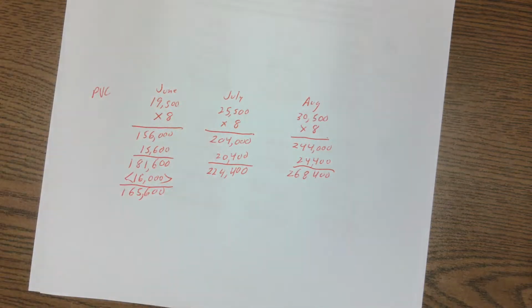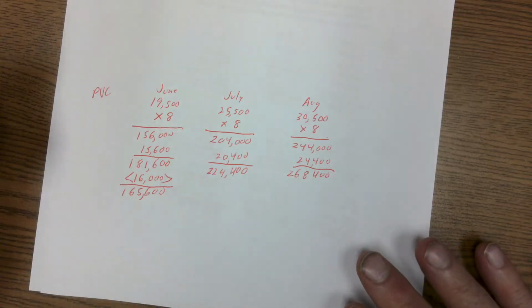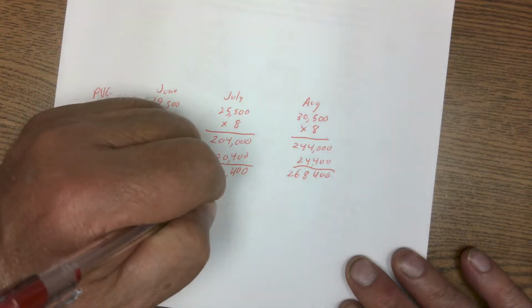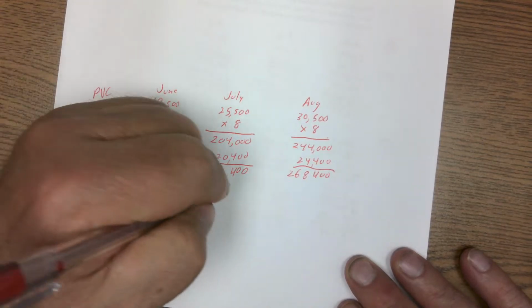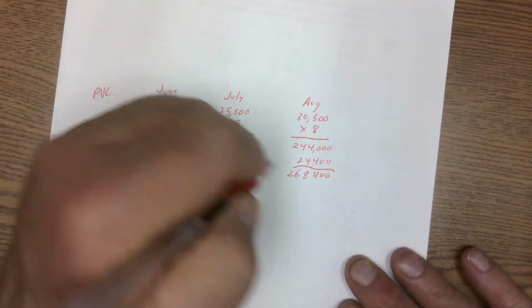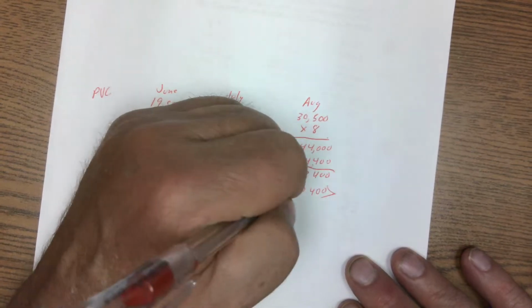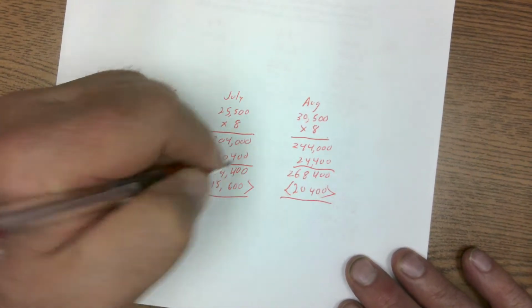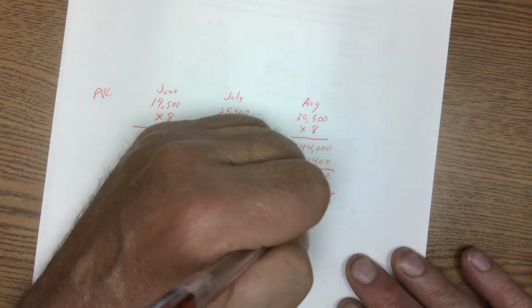So we need 165,600 feet of PVC tubing. Now we just slide these down and subtract them.